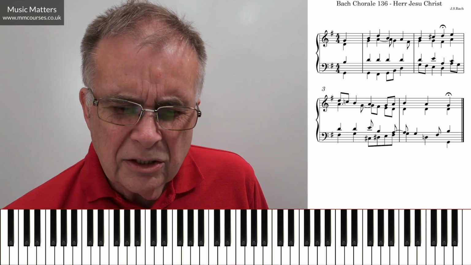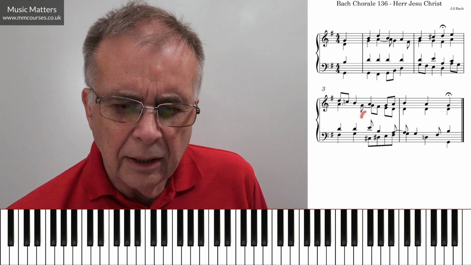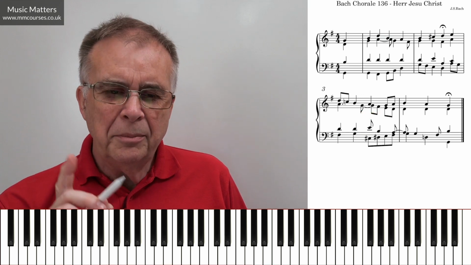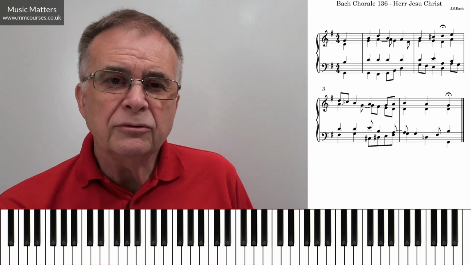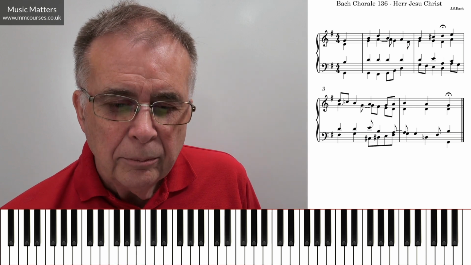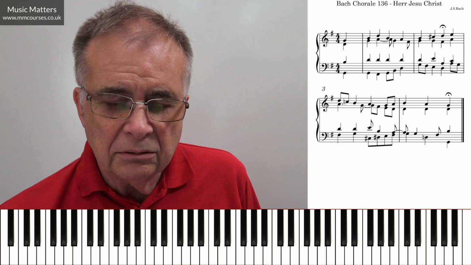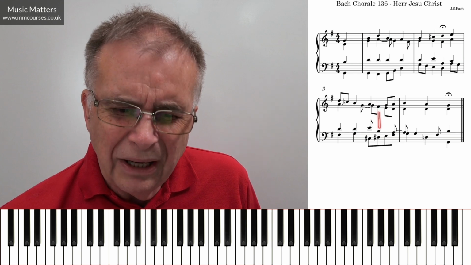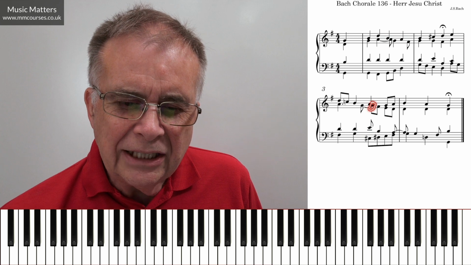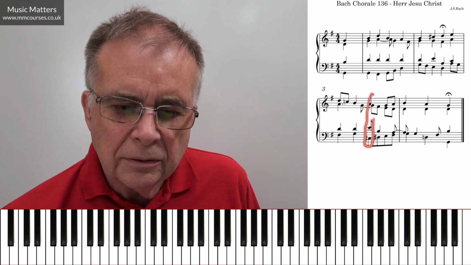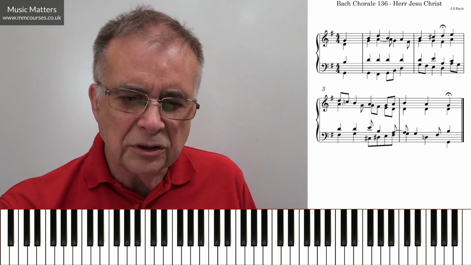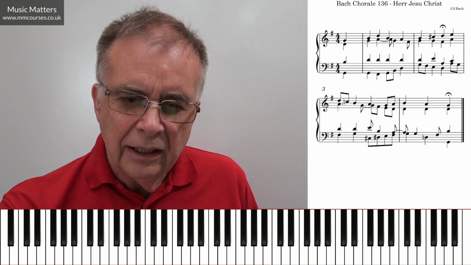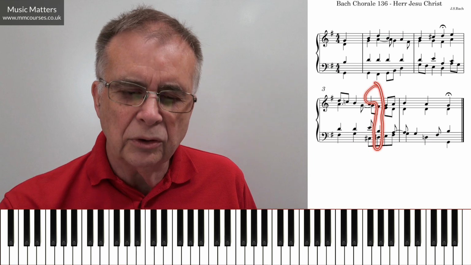So, you know, this looks like a suspension. Yeah, that looks like P, that looks like S, that looks like R, but is it? Remember what we said? We've got to have 2 chords. P must belong to the first chord. Well, yes, it does. R must belong to its own chord, which it does. But actually, this G is not dissonant with this chord. And in fact, have we got 2 chords? Because we've got one chord there, we've got a second chord there, and we've got a third chord there.